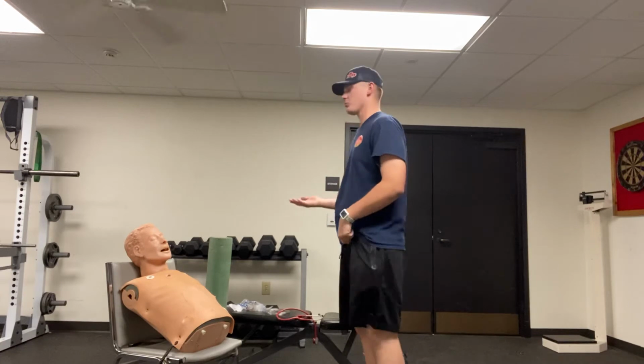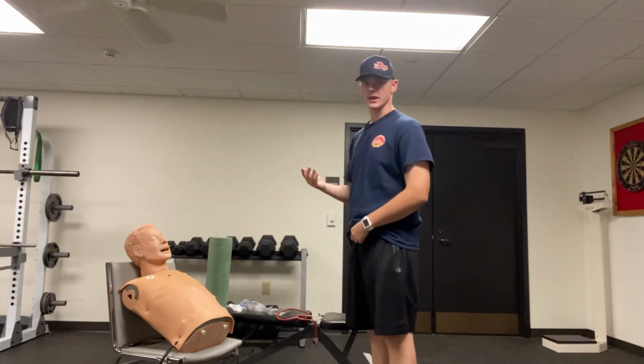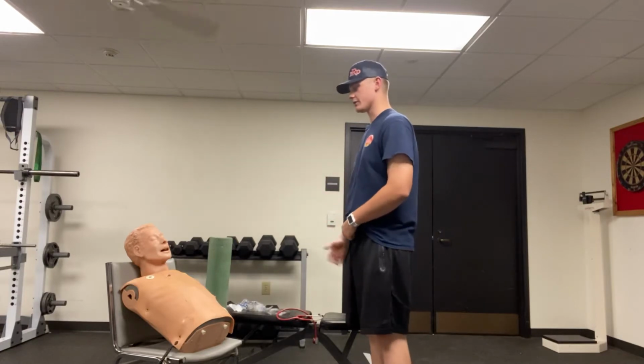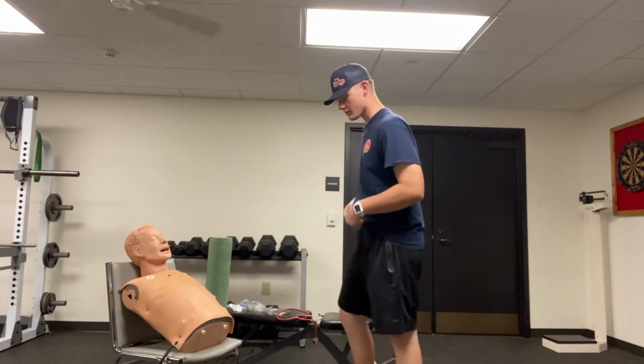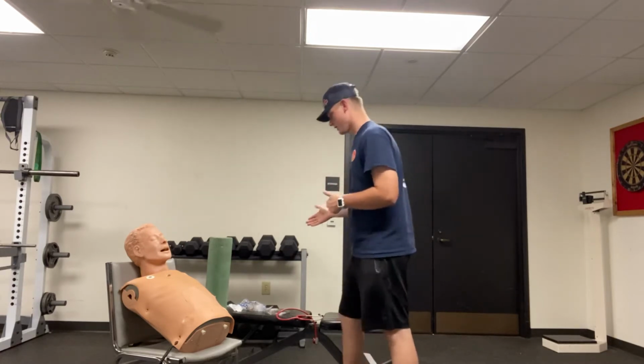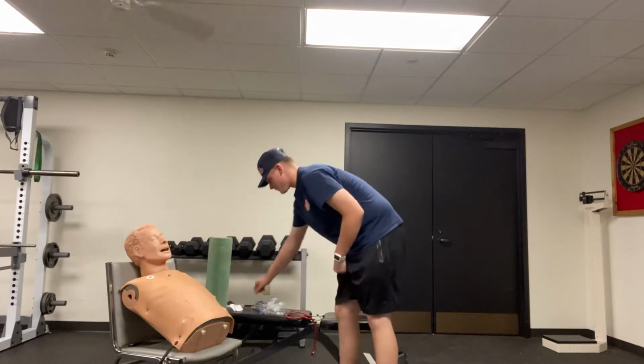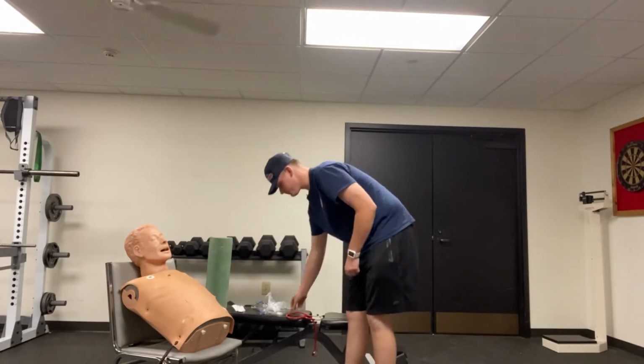I'm going to ask the patient if he has any known allergies, and if he's taking any medications, before I administer this medication. So I'm going to grab my nebulizer. I'm going to have it all hooked up and ready to go. I'm going to have my medication ready as well.